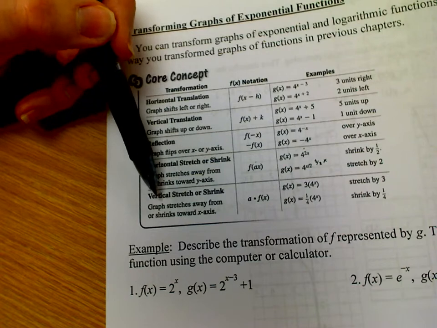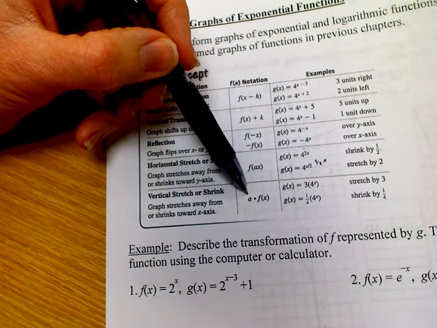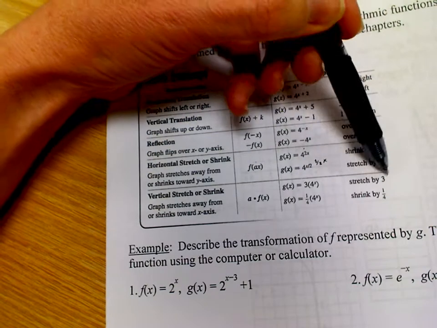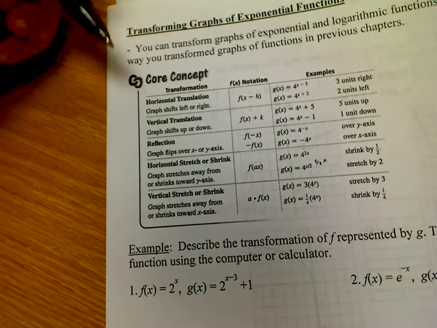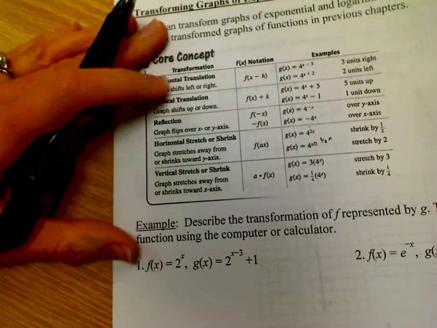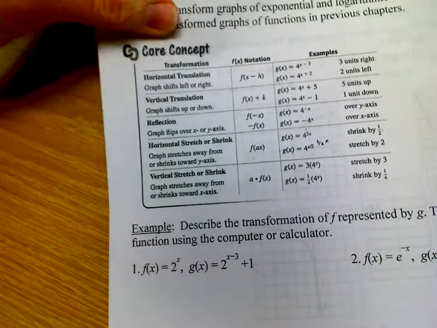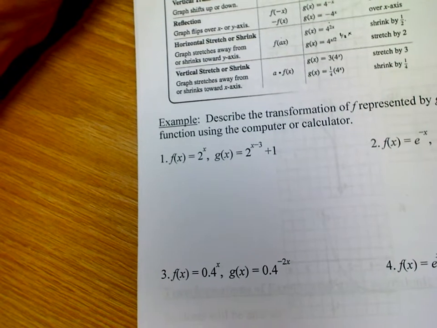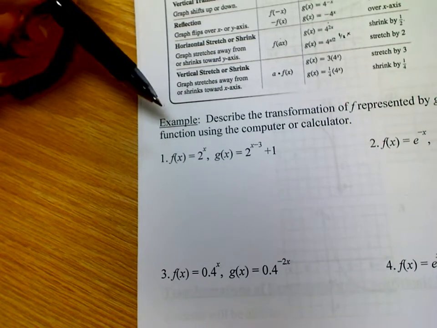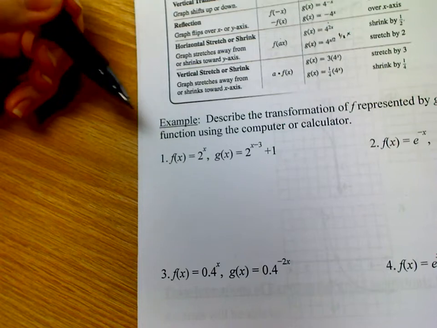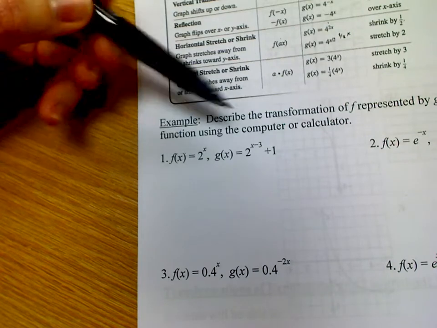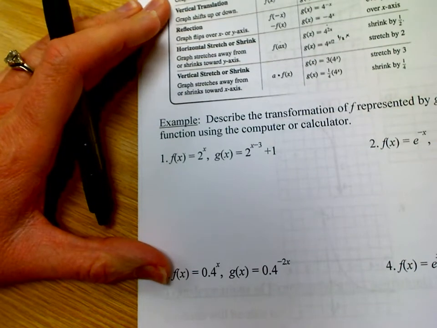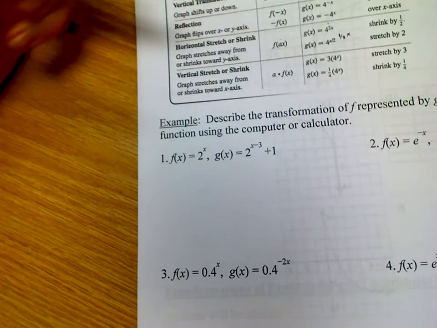And then your vertical stretch or shrink is where you take your whole function times a number, like taking 4 to the x times 3. That would be a stretch by 3, that would be a shrink by 1/4. And so what we worked on is just how to write those transformations out and describe what transformations we see. For example, it says describe the transformation of f represented by g. So in other words, f is your starting function, g is the new function. And then we looked at, well, what changed and how would I write that down?